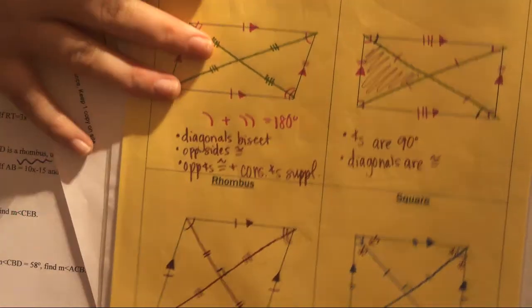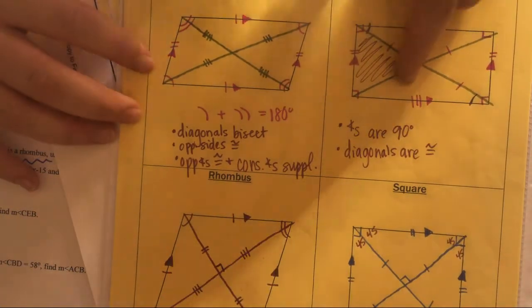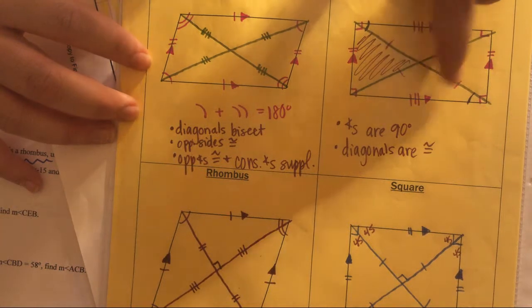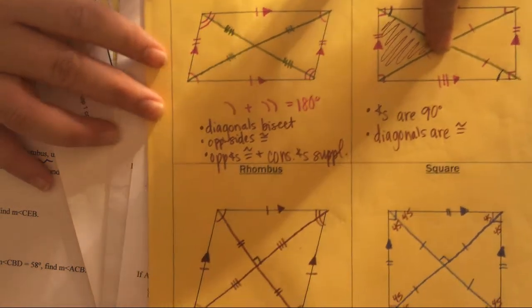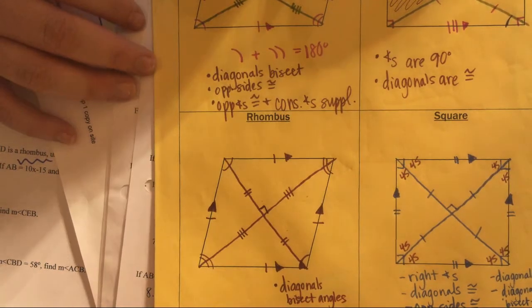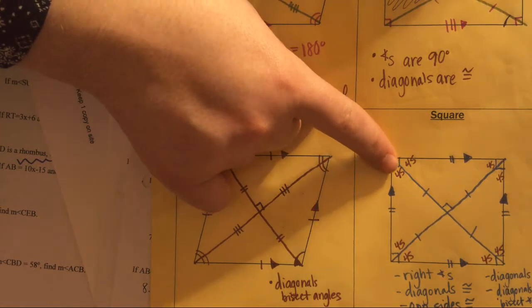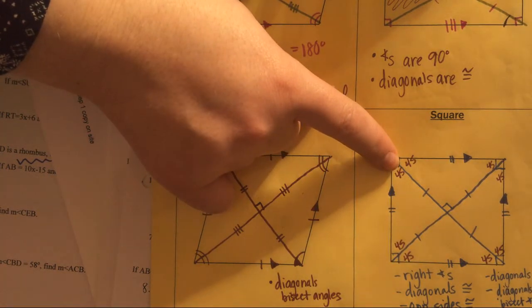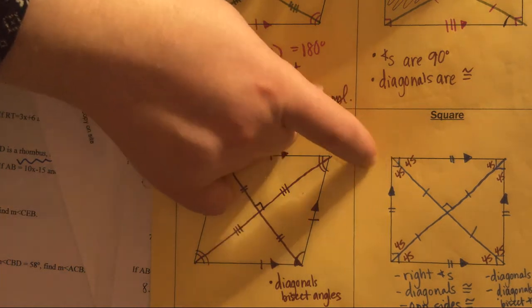So my first suggestion would be, is your yellow handout up to par? Do you have everything you need to know on it? Do you have, for instance, the fact that rectangles have isosceles triangles inside of them? Do you have that marked somehow? Since squares have right angles that are bisected by the diagonals, do you have that marked somehow?